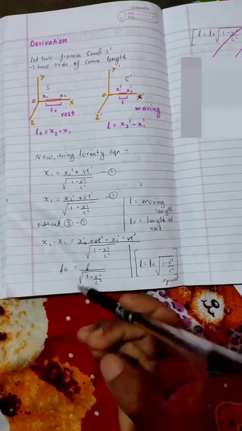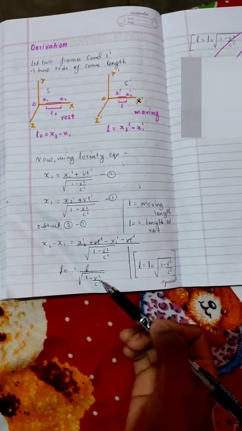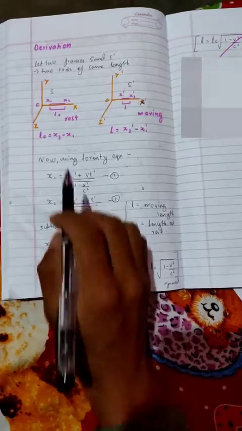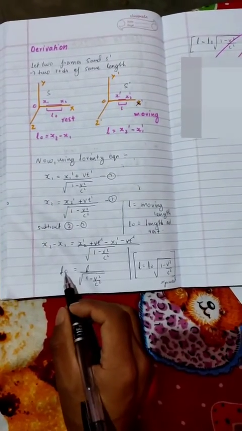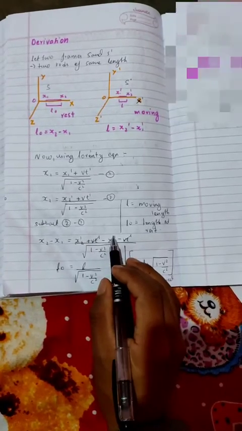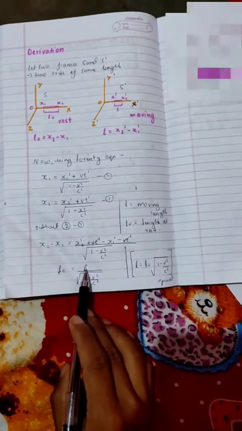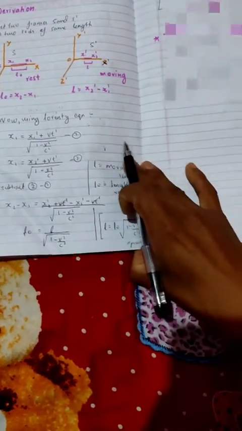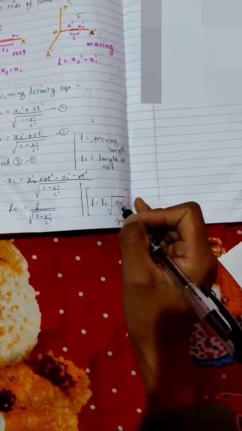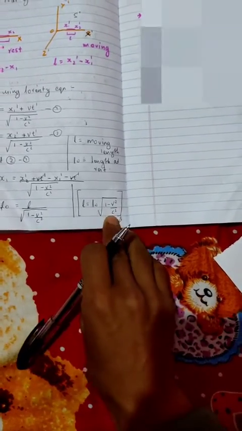The remaining will be L naught equals L under root 1 minus v square by c square, as we know that x2 minus x1 means L naught. Here is the L naught, and here remains x2 prime minus x1 prime. So x2 prime minus x1 prime means L. Lastly, L equals L naught under root 1 minus v square divided by c square, proved.